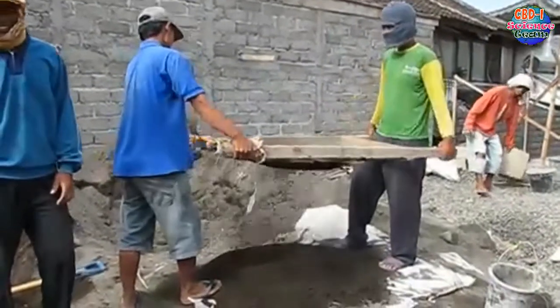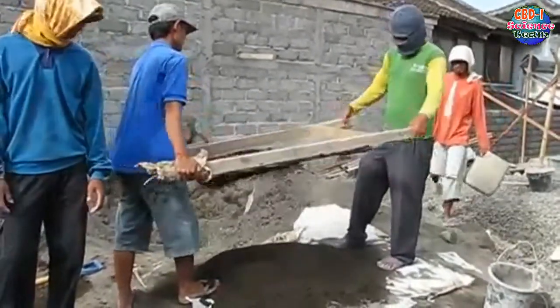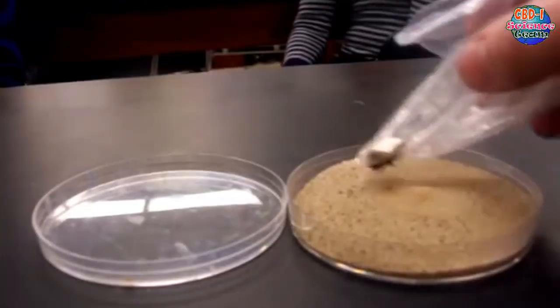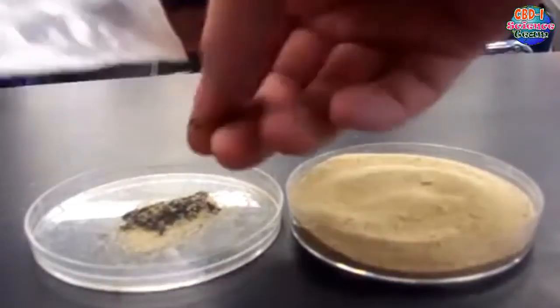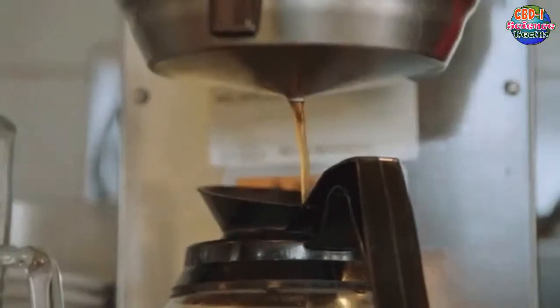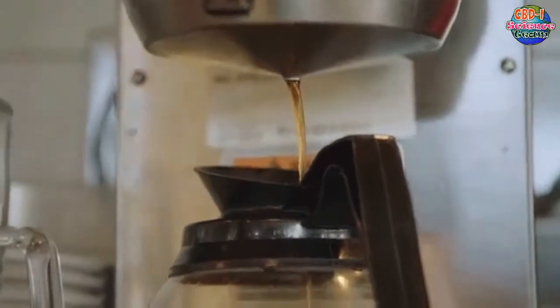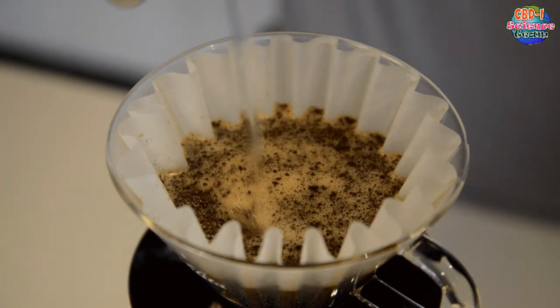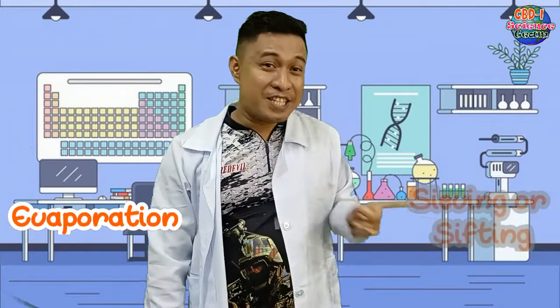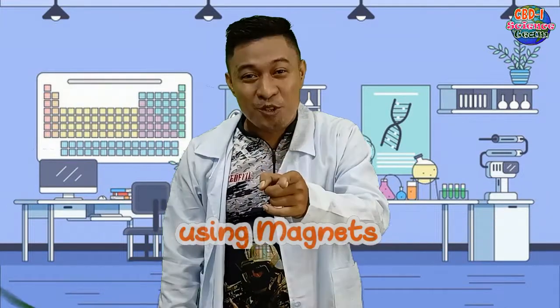On the other hand, there's a lot of mixtures around us that need to be separated to become more useful. People separate mixtures to get specific components from the mixtures they actually need. Others separate mixtures to remove unwanted or dangerous substances. Most often, mixtures are separated to get the pure substances. Today, we will be learning different techniques in separating mixtures, such as decantation, filtration, evaporation, sieving or sifting, and using magnets.